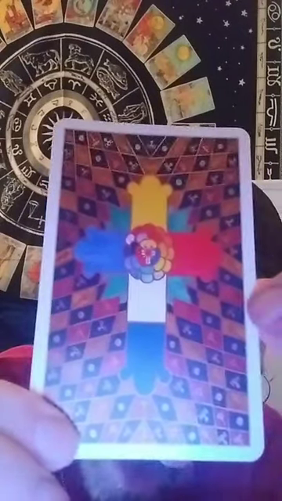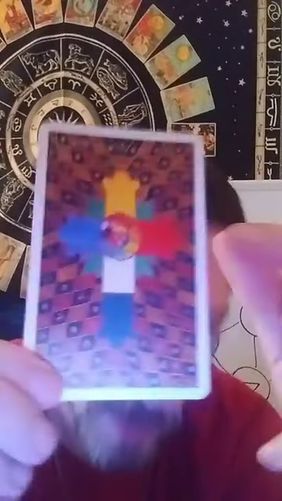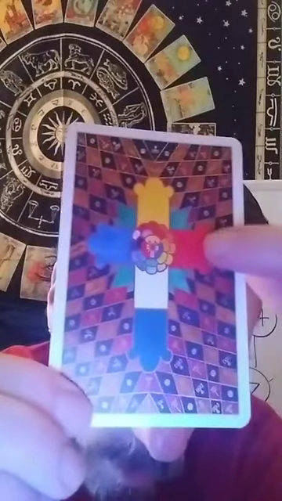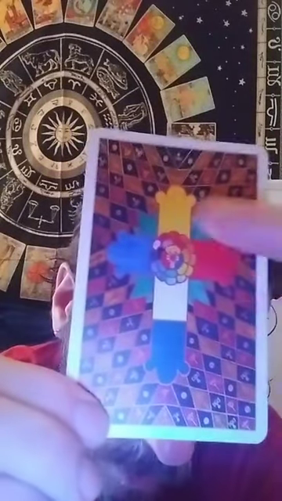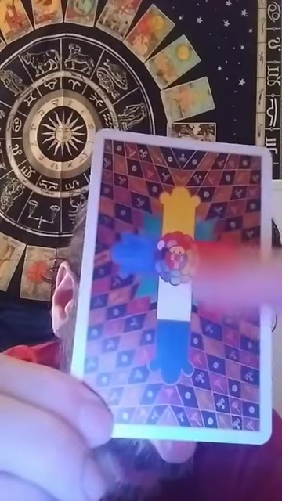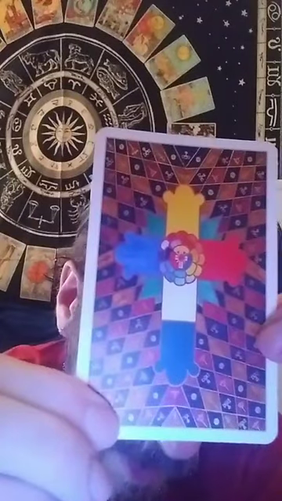Now, in the tarot, these four elements are represented as swords, wands, discs, and cups. Okay? So you have the four suits and four elements. So earth, air, fire, and water.